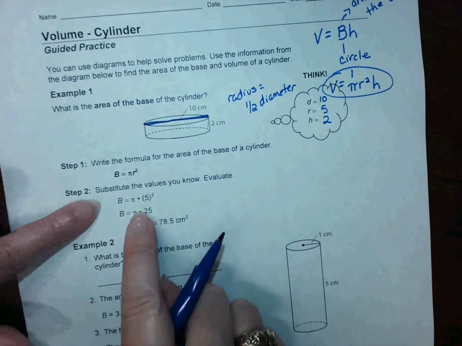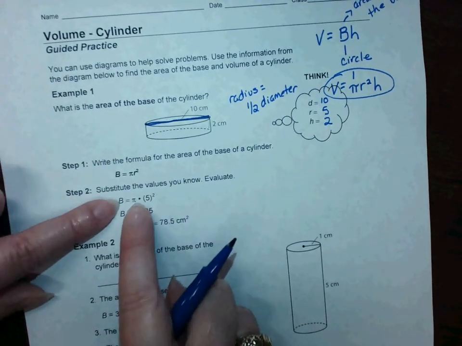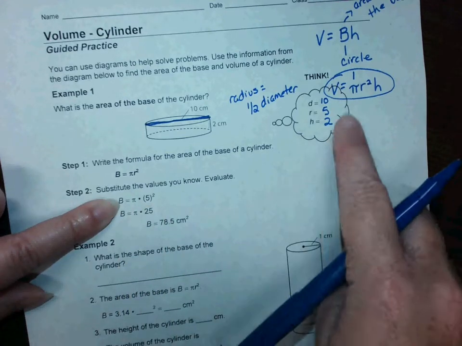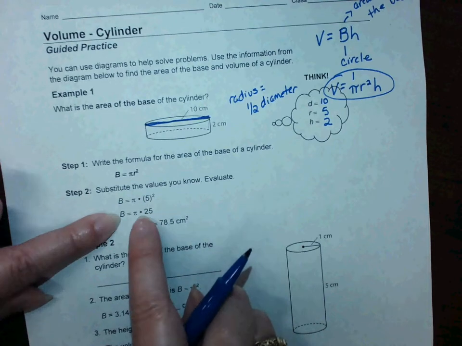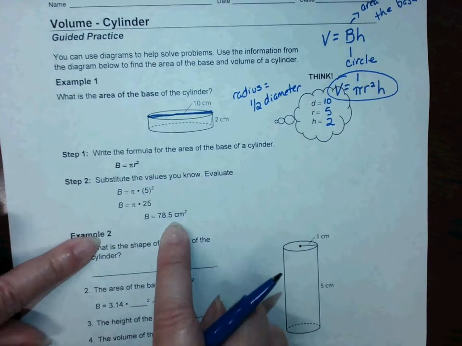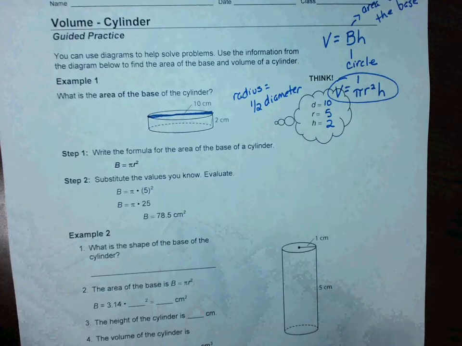So look at what they've done here. The area of the base is pi times r squared. So pi times r squared, and that's pi times 25, and then you multiply that out, and you get 78.5.